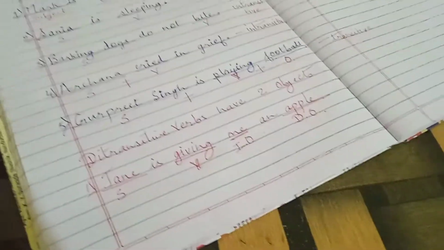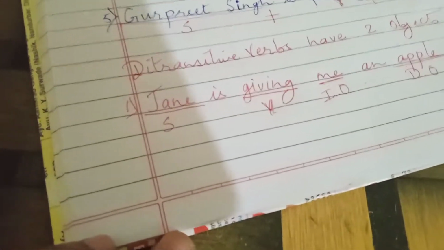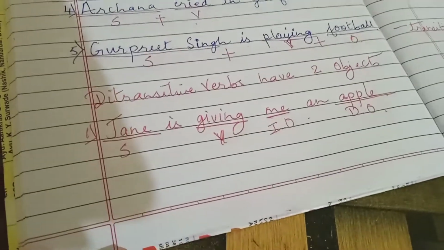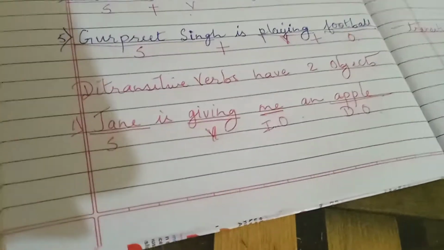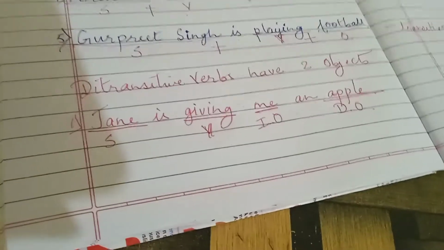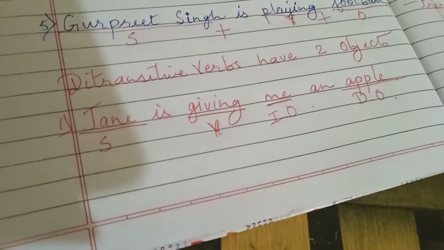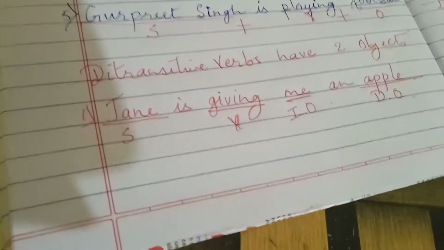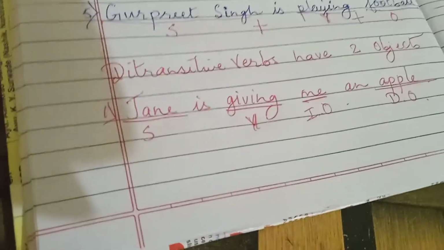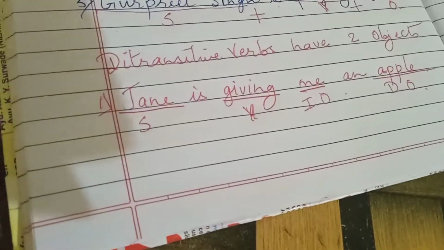So this type of sentence which has two objects, one indirect and another direct, is called a ditransitive verb.